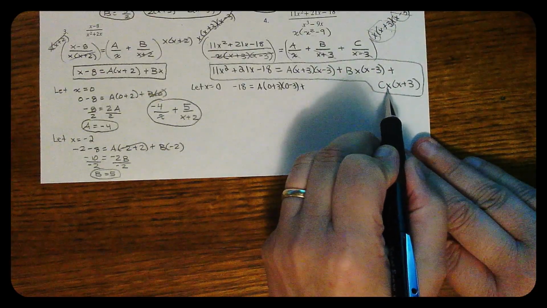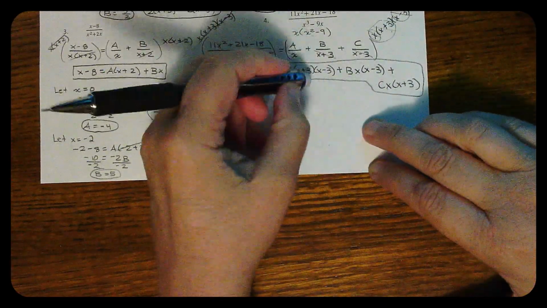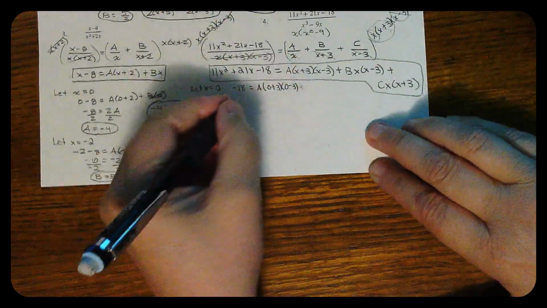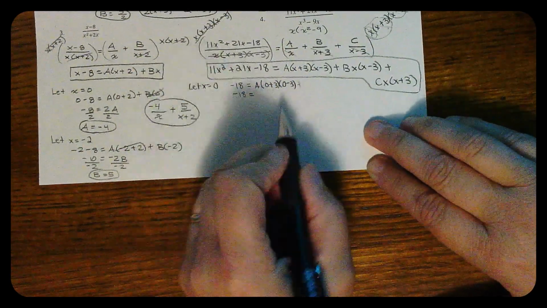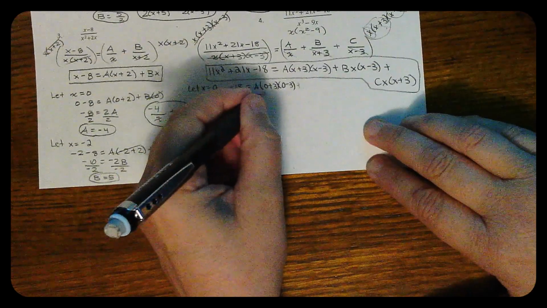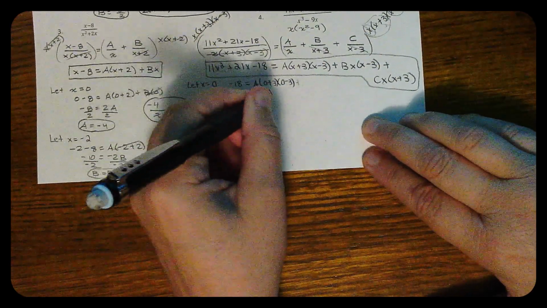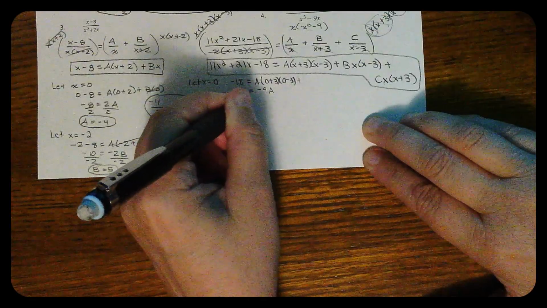If I put a 0 here, that's going to go away. So that's it. So that's negative 18 is equal to 3 times negative 3, or negative 9a. So if we divide by negative 9, we get a is 2.